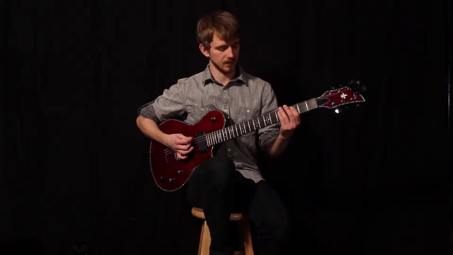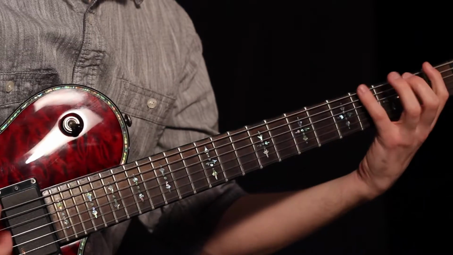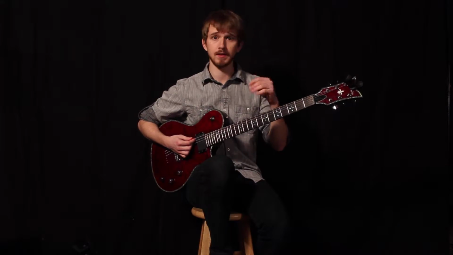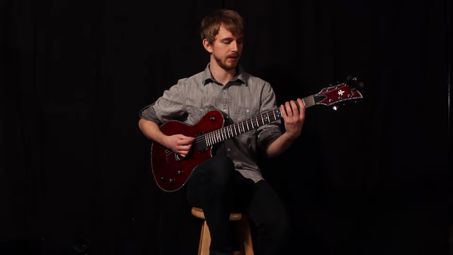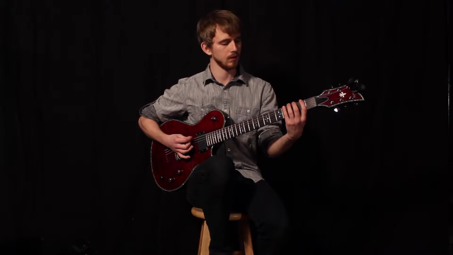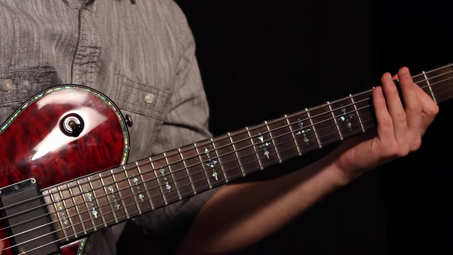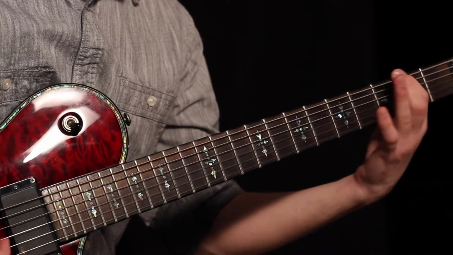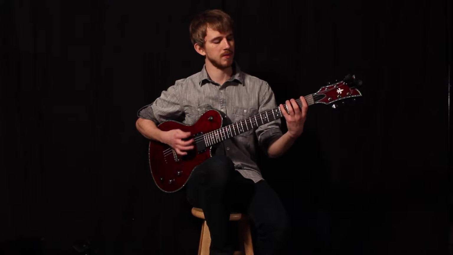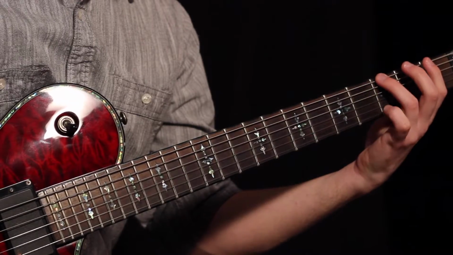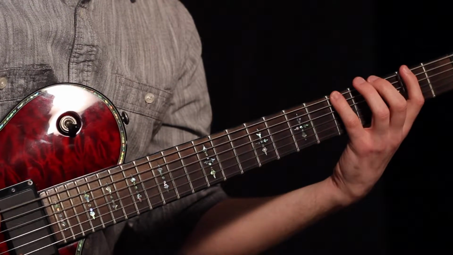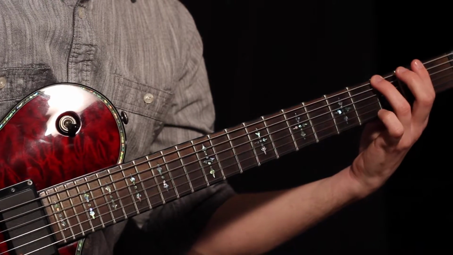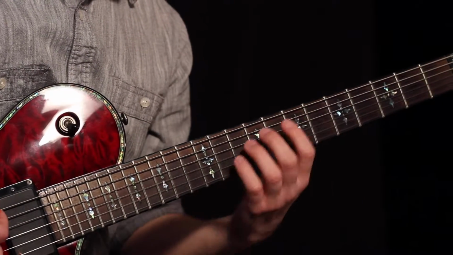And then you do some speed picking. So instead of the 16th triplets, you're actually going to be playing just regular 16th notes. So it's really fast. So you're just speed picking on the 4, 3, 2, 1, 5, 4, 3, 2, 4, 3, 2, 1, and then you slide back up to that chord.